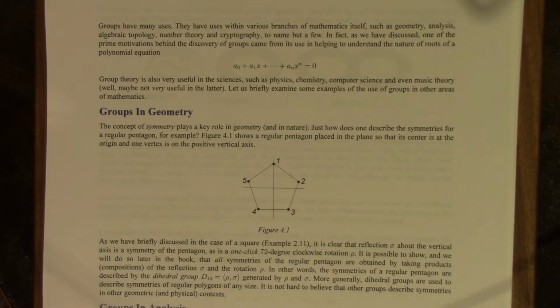Group theory is also very useful in the sciences, such as physics, chemistry, computer science, even music theory. Well, it's not terribly useful in music theory, but it does occur. Some people do use groups in their study of music theory.